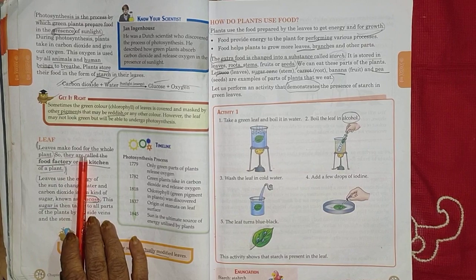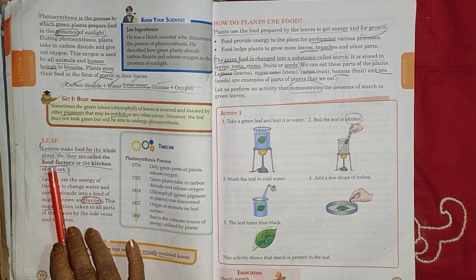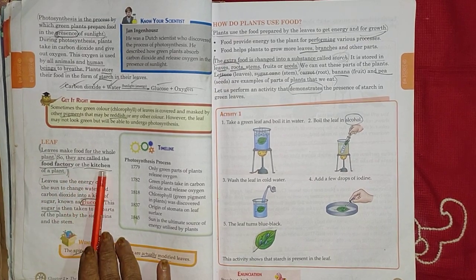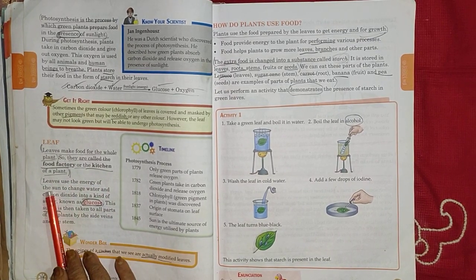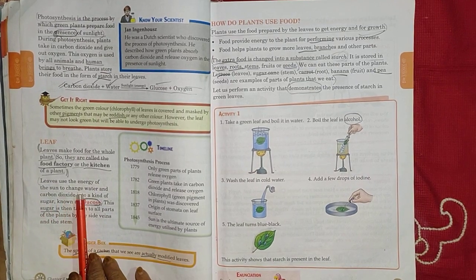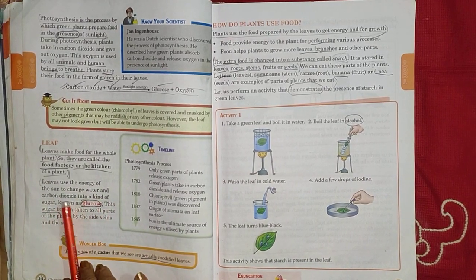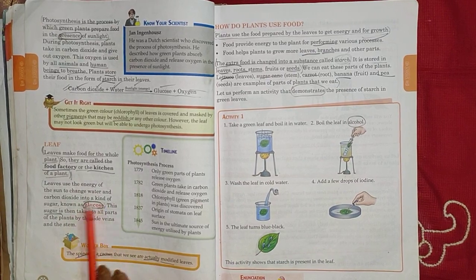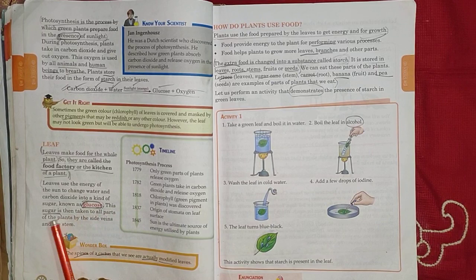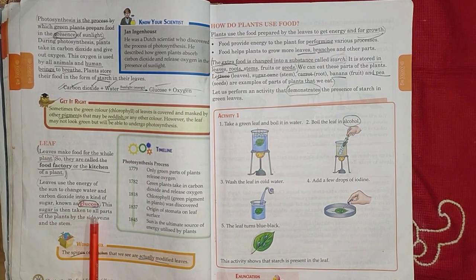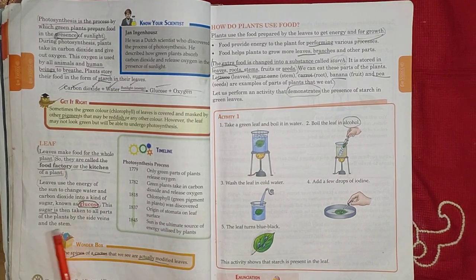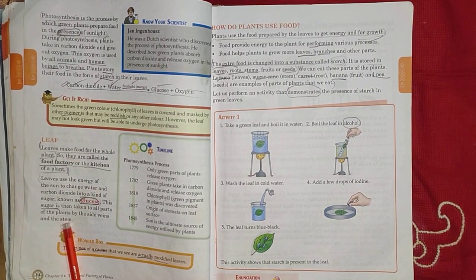Leaves make food for the whole plant, so they are called the food factory or the kitchen of a plant. Leaves use the energy of the sun to change water and carbon dioxide into a kind of sugar known as glucose. This sugar is then taken to all parts of the plant by the side veins and the stem.